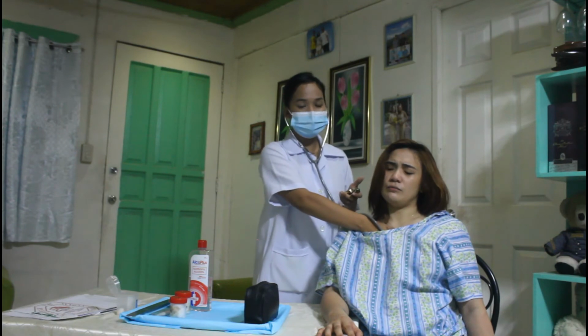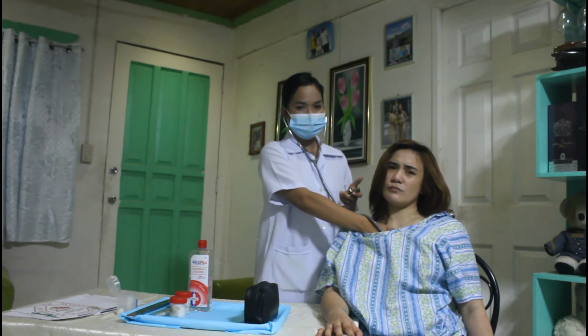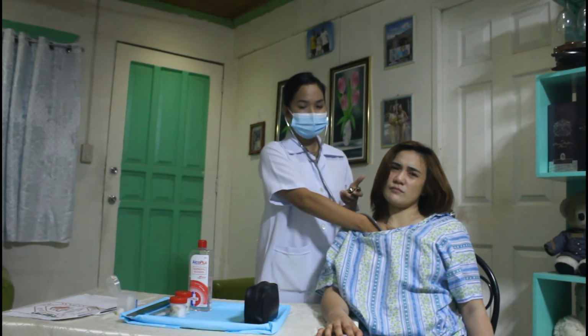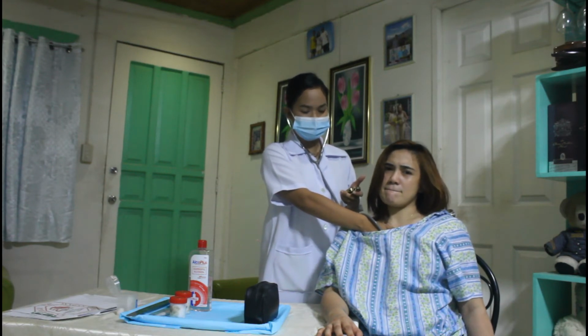Then, count rate for 1 minute. So, we note if heart rate is irregular and describe pattern for irregularity.